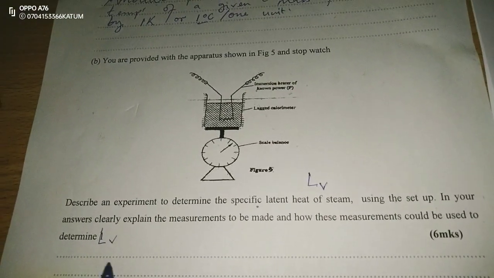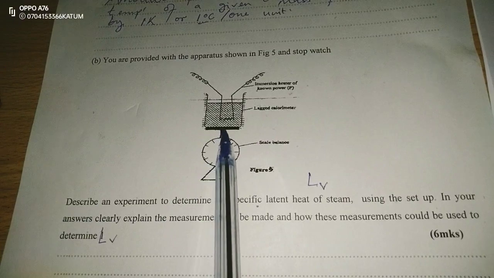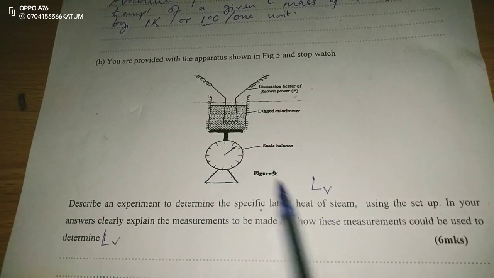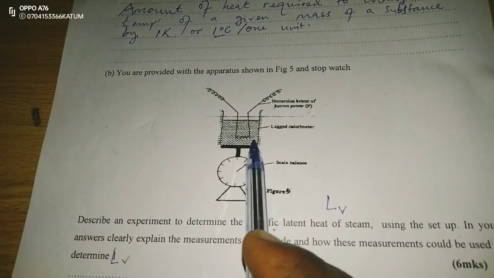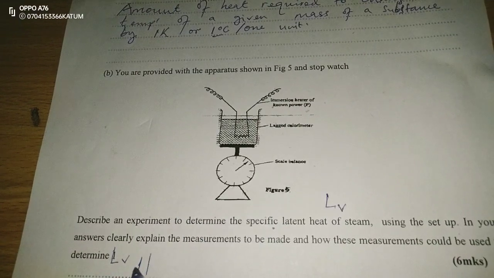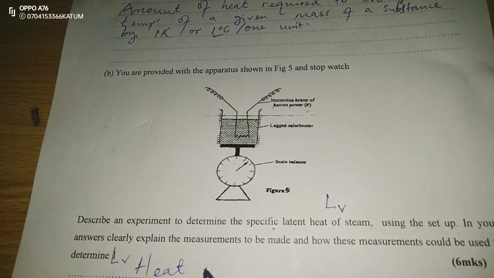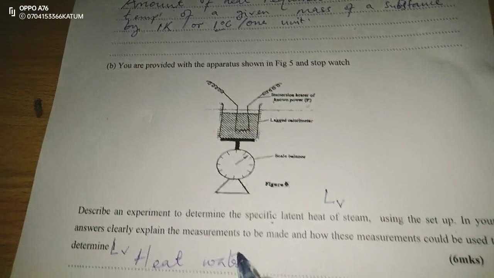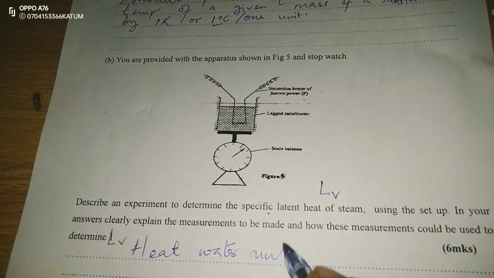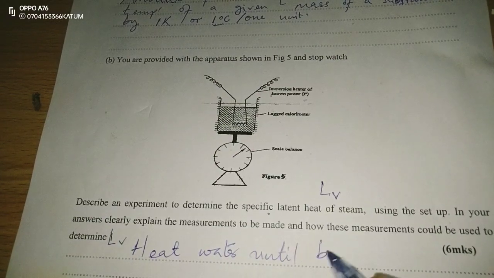So what you do is, we first of all heat the water until it starts boiling.